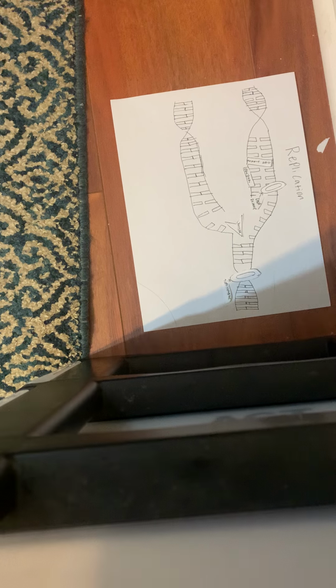Now the last step, termination, occurs when two replication forks meet on the same stretch of DNA. Forks converge until all intervening DNA is unwound. Any remaining gaps are filled and ligated, and replication proteins are unloaded. This concludes the replication of DNA, and now it is time to move on to transcription, which happens in the nucleus.